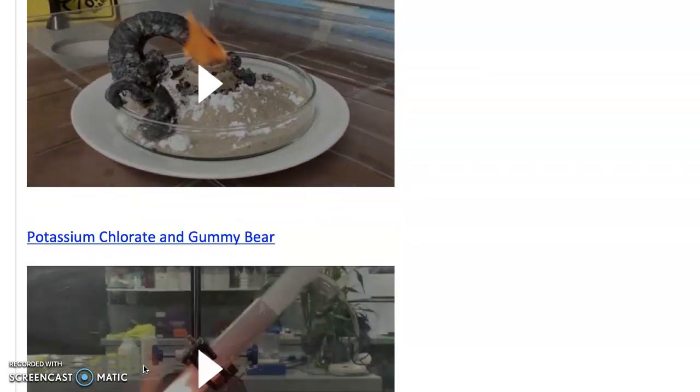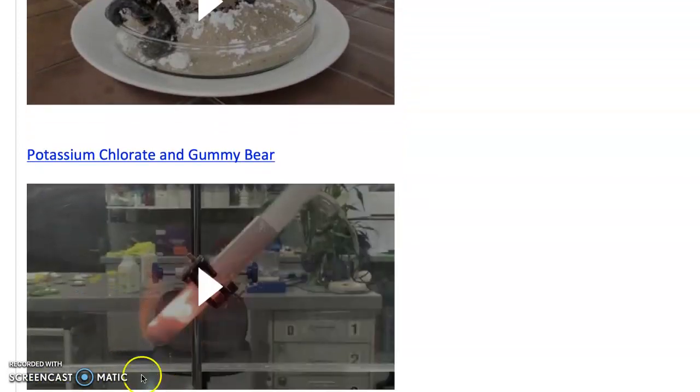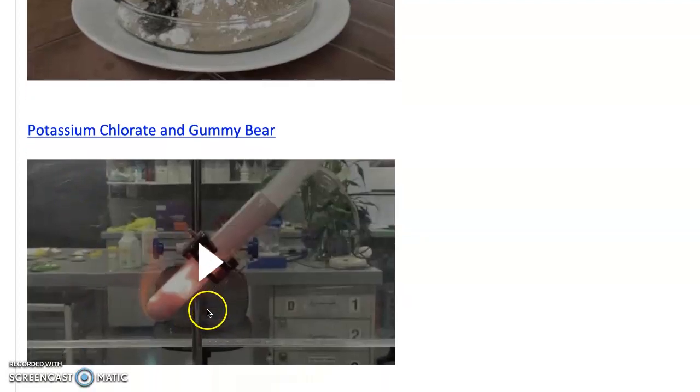And this is another one here where we put a gummy bear into potassium chlorate. Now this one has to be done in the fume cupboard because it does produce fumes that aren't very good for you to breathe in. But you can see in this reaction, so this is a gummy bear into a liquid, and you can see all this light that's being produced. So a large amount of energy is released in that chemical reaction.